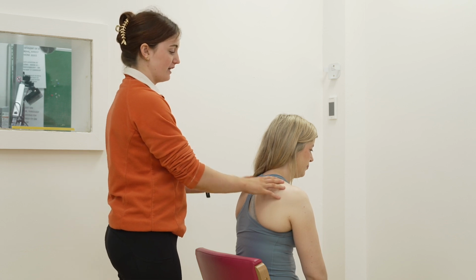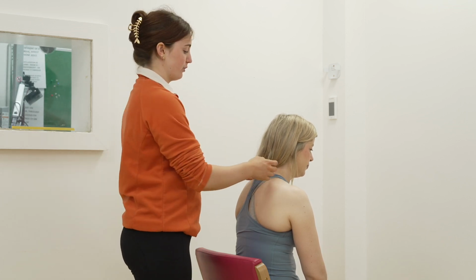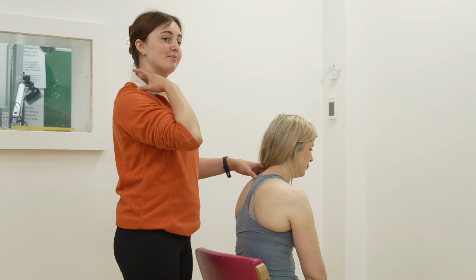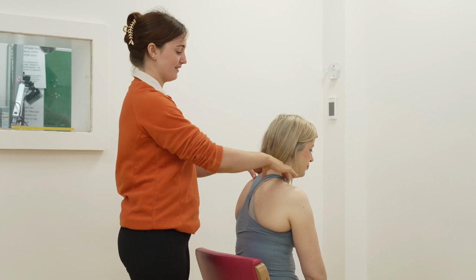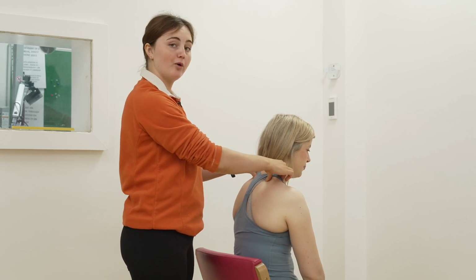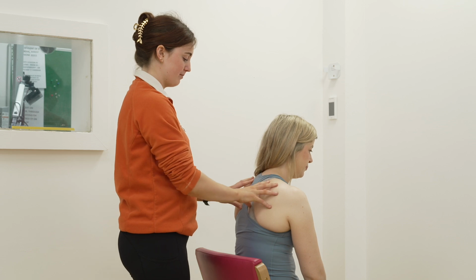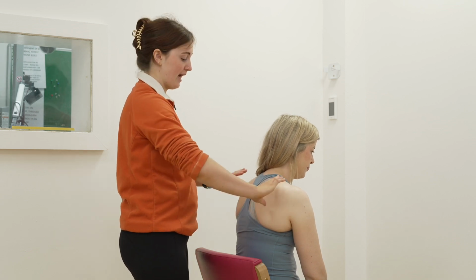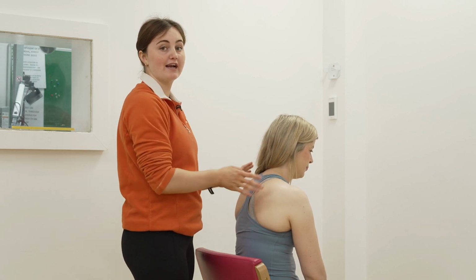You also have then your trapezius muscles. So you've probably heard of your traps. So you have your upper, middle and lower traps. So your upper traps, you'll often hear of people complaining of pain or tightness at the side of your neck, which would be your upper traps. And then you also have your middle and your lower traps, which help to facilitate that correct movement of the scapula as well.